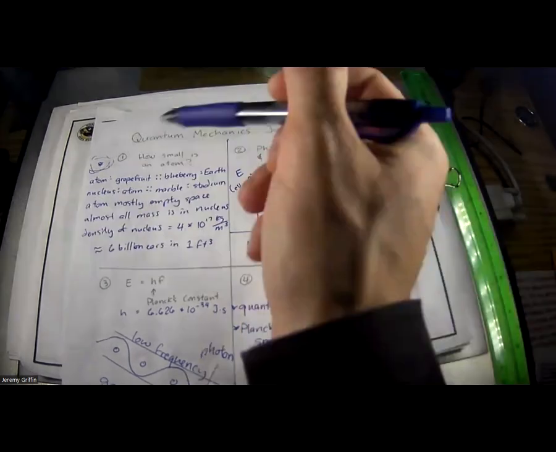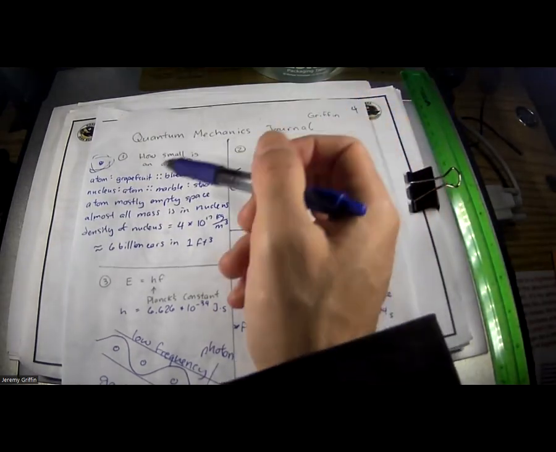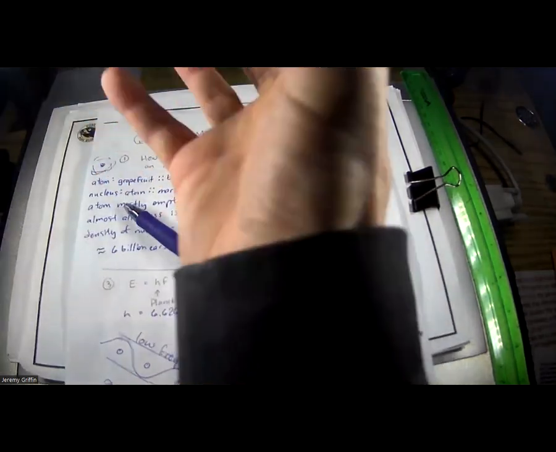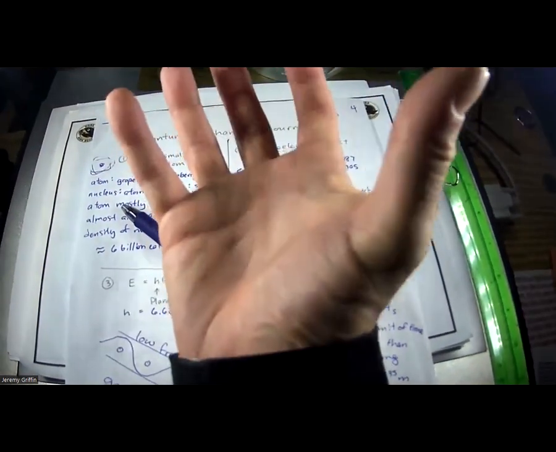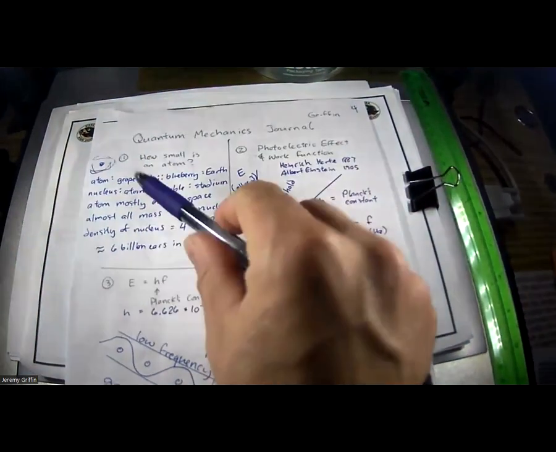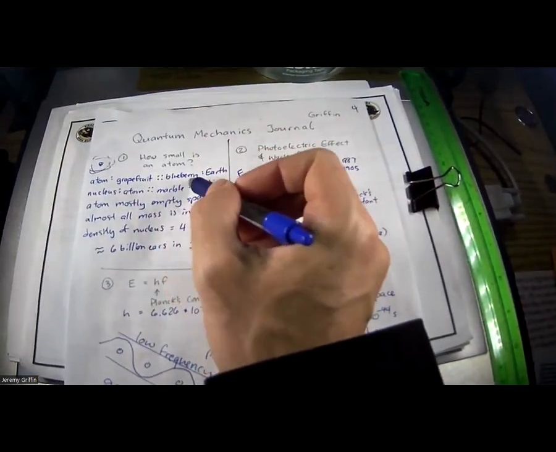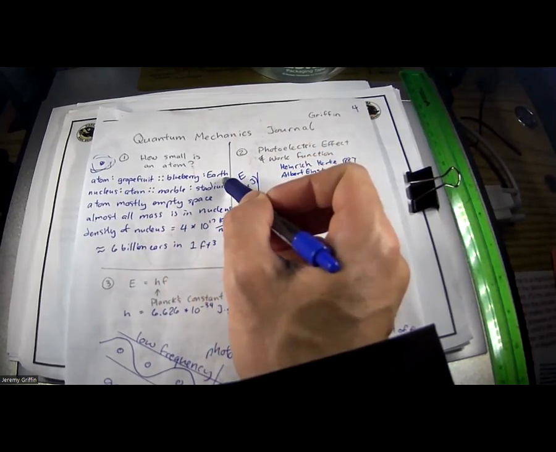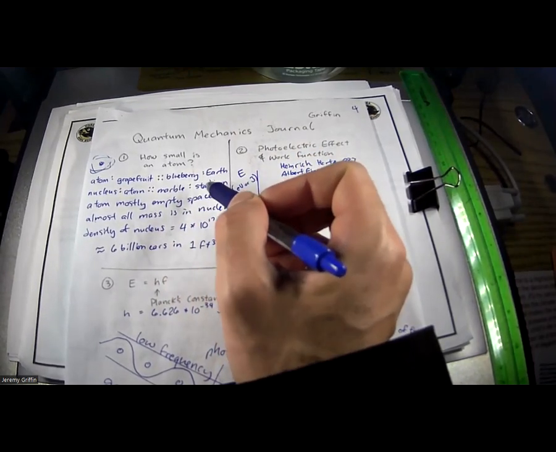I dug up this TED video that makes an analogy of the size of an atom. Say you measure the size of a grapefruit, like a softball size you could hold in your hand. How big is an atom compared to that? Well, it'd be about the size of a blueberry compared to the size of the entire Earth. So it gives you a sense of scale.